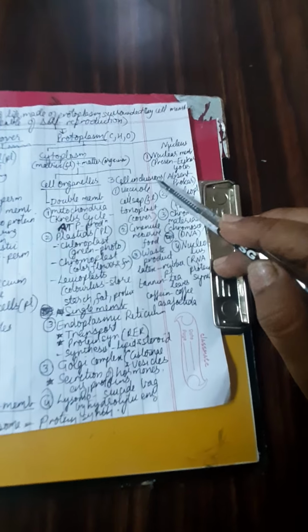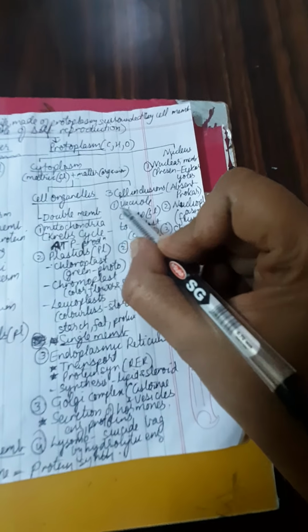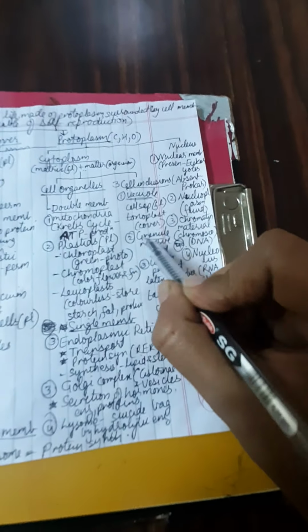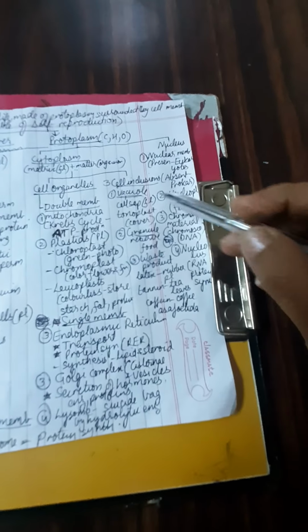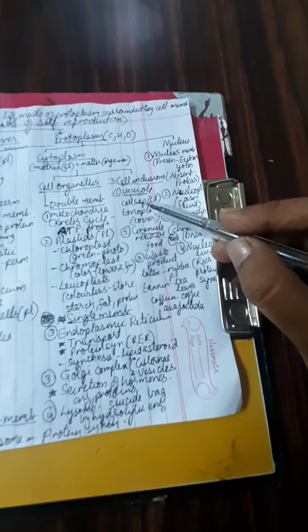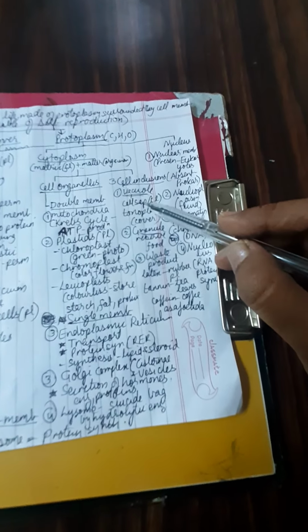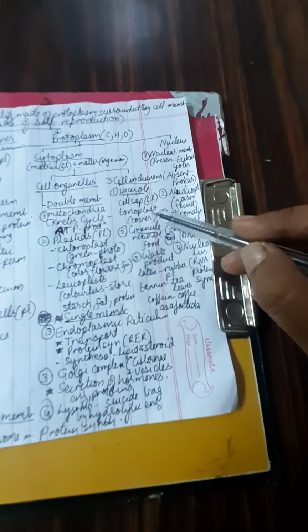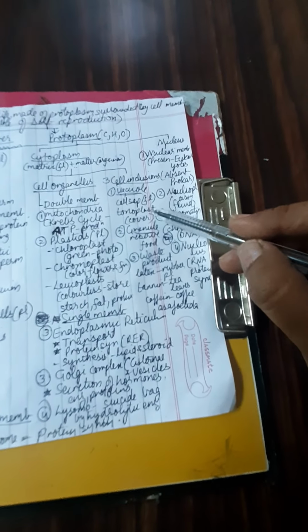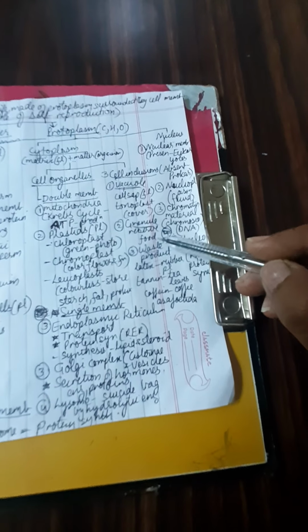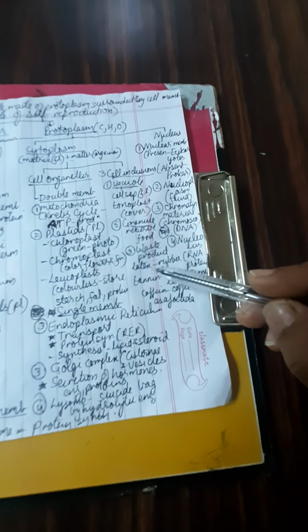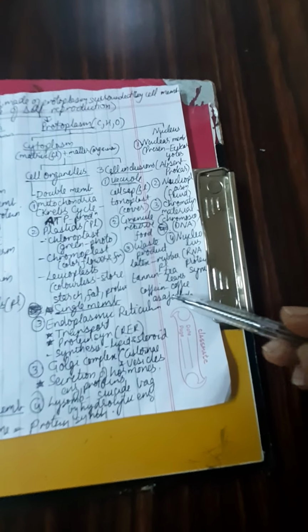Then we have cell inclusions. There are 3 cell inclusions: vacuoles, granules and waste products. The fluid in the vacuoles is cell sap, very big in plant cells and very tiny in animal cells. The covering of the vacuole is tonoplast. Granules are nothing but reserve food of many types. Waste products are latex in rubber plants, tannin in tea leaves, caffeine in coffee, asafoetida, etc.